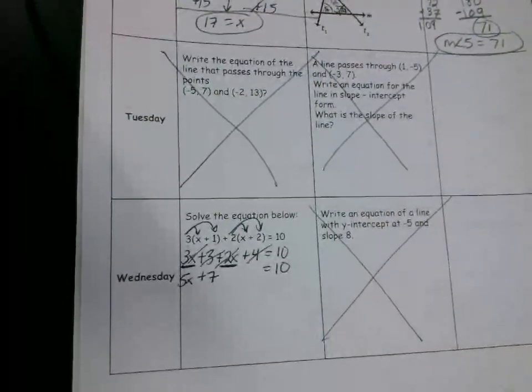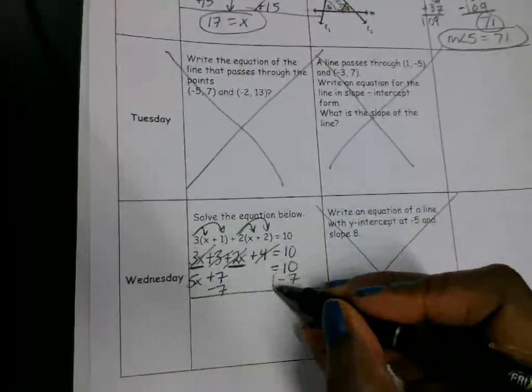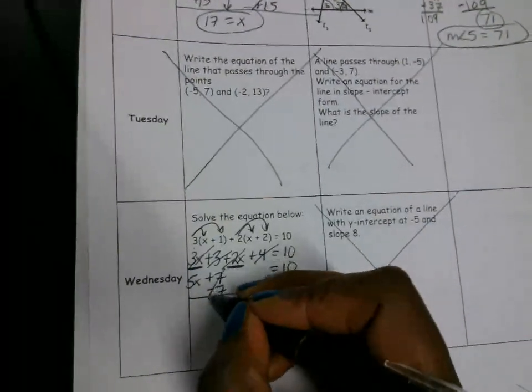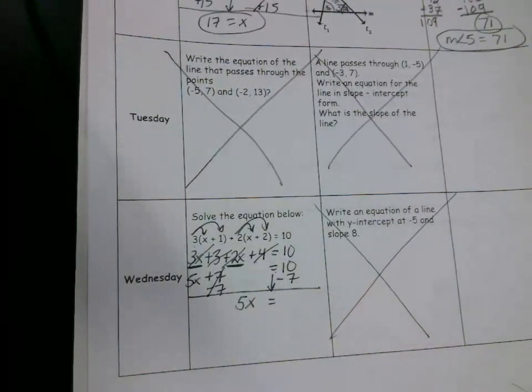Now we're going to isolate the variable x. What do I do in order to get x by itself? Subtract. What am I subtracting? 5? Nope. 7. Okay. Remember, always get rid of the number that's not directly attached to the variable. So we're going to move the positive 7 by subtracting 7 on both sides of the equal sign. 7 minus 7 is 0. So we're left with 5x on this side of the equal sign. What is 10 minus 7? 3.